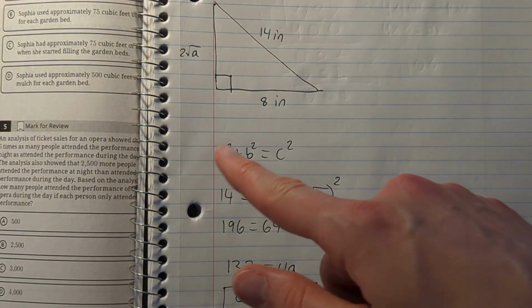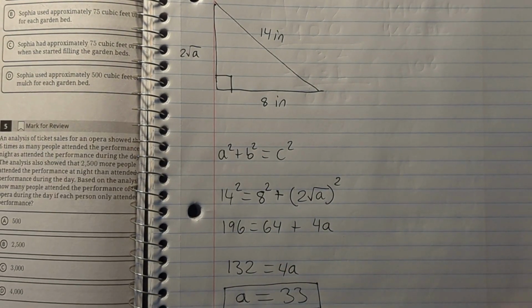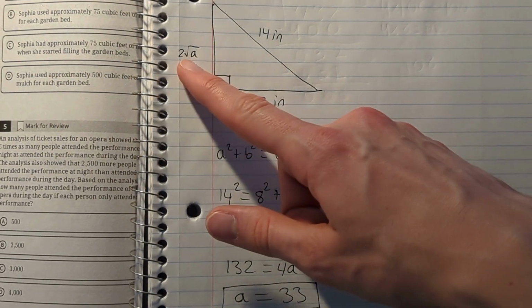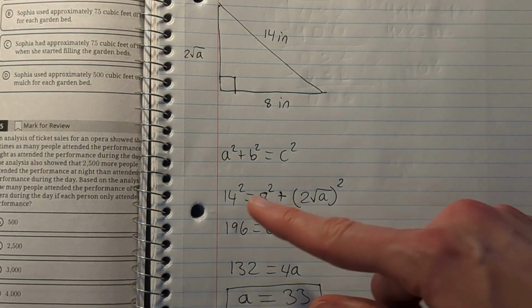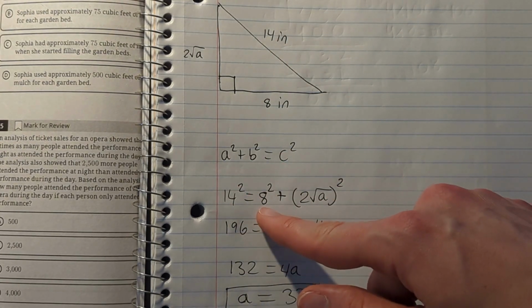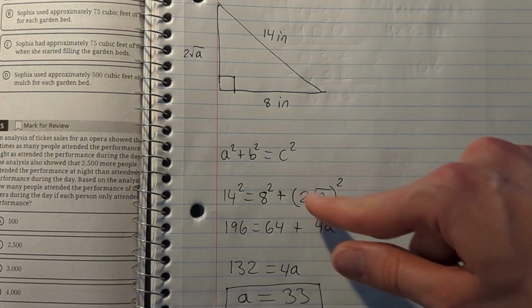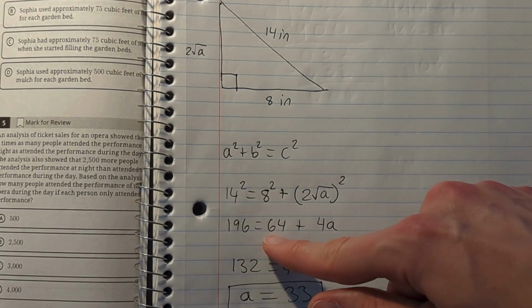Now, a squared plus b squared equals c squared is the Pythagorean theorem. That's what we're going to use. That's going to help us find a, which is the desired quantity here. It's part of one of the legs. So we're going to do 14 squared, which is our hypotenuse squared, or c squared, equals our leg squared plus the second leg squared. And solving that, we get 196 equals 64 plus 4a.